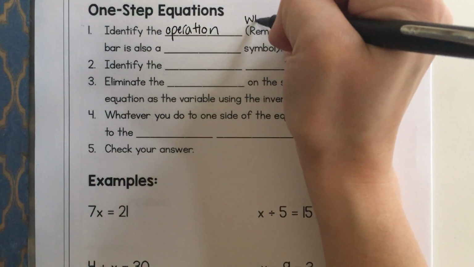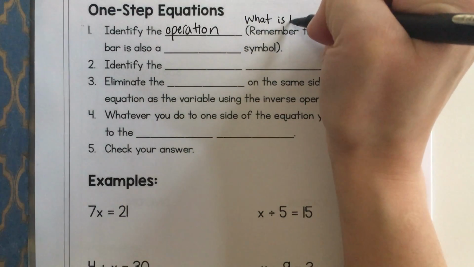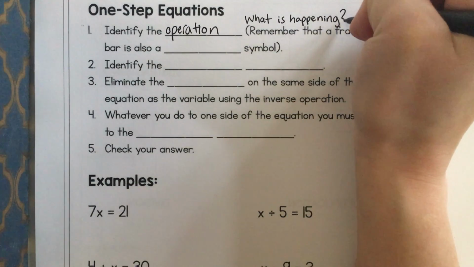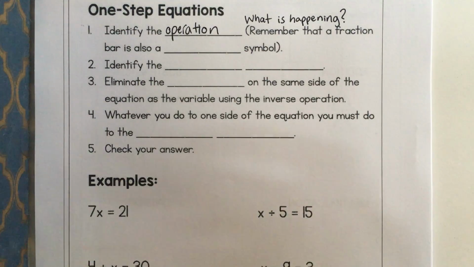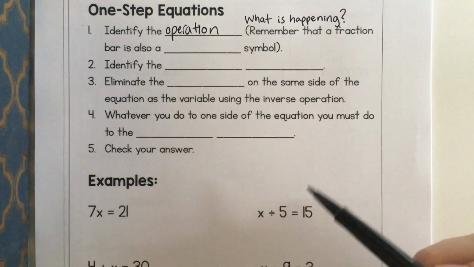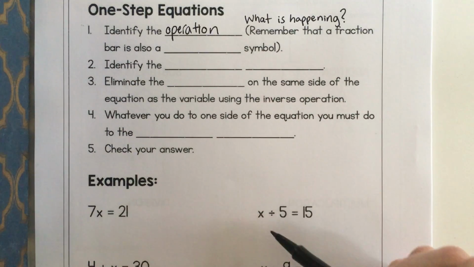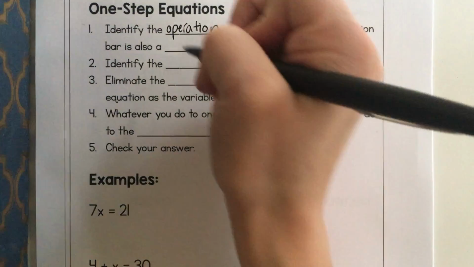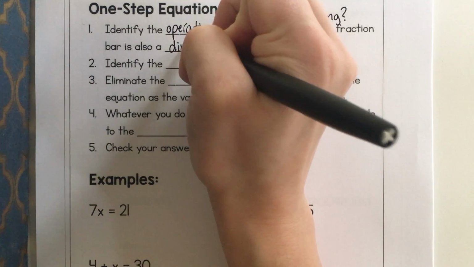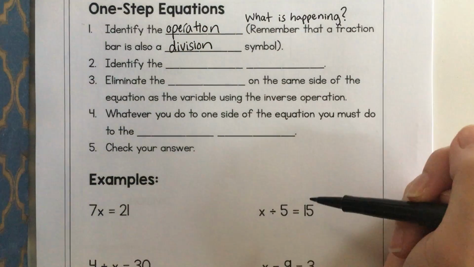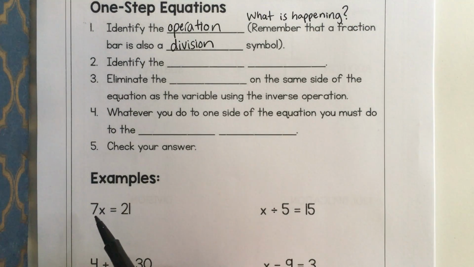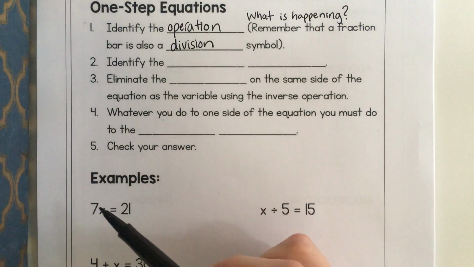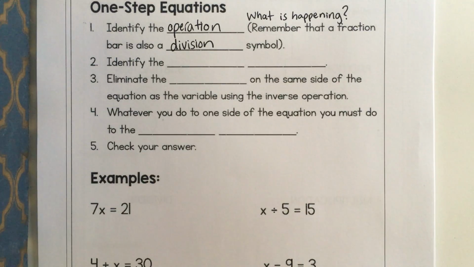The big question that you will hear me say a lot is, what is happening? Before you get to solving anything, before you get to doing any work, what is happening? One big thing to remember, you're going to see it a lot. In fact, I'm going to change this problem here because we don't usually use this division sign. We use a fraction bar or a fraction line. A fraction is a division symbol. And we're going to get to that when we get down here. So on this first one here, we said this was 7 times x. So when I say what is happening, you would say, well, 7's being multiplied by x.